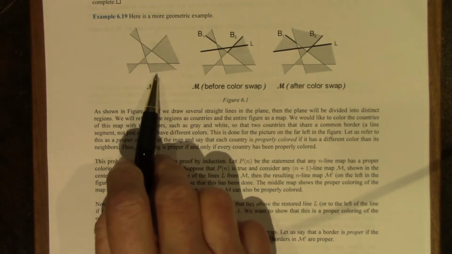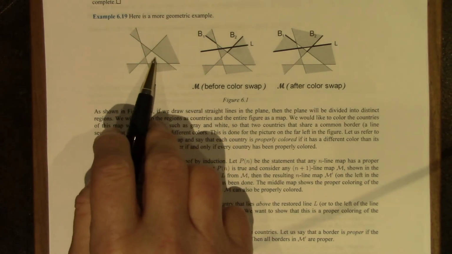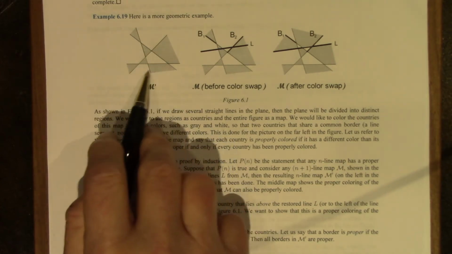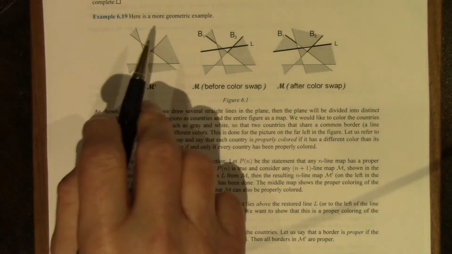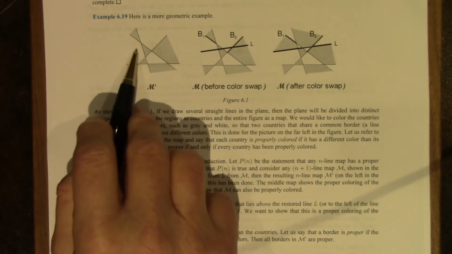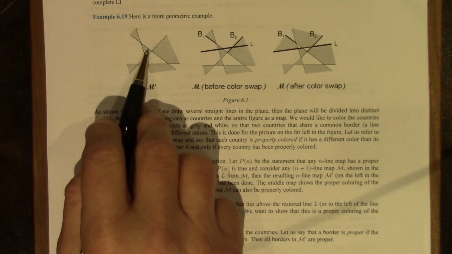This is done for this map here, M prime. You can see that each country is colored white or gray, and that countries that share a common border are different colors. This point here is not a border, so these two do not share a common border.